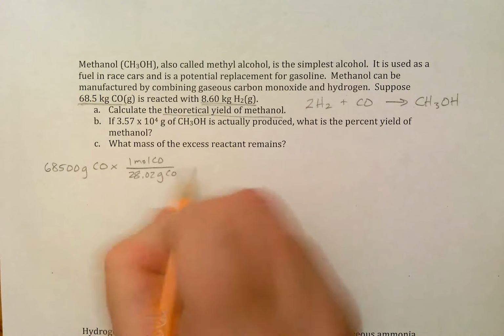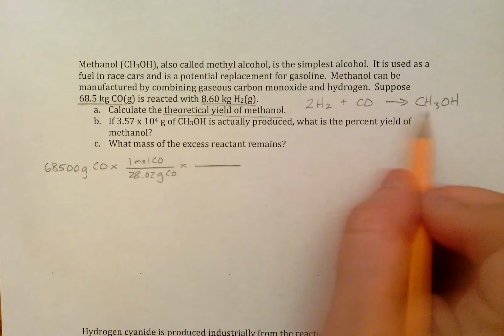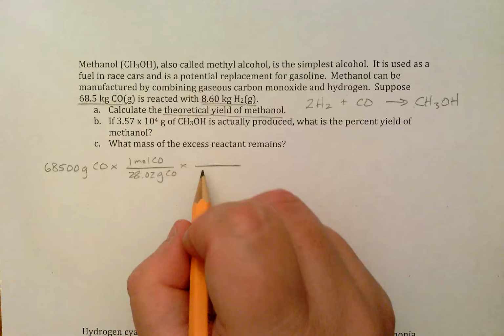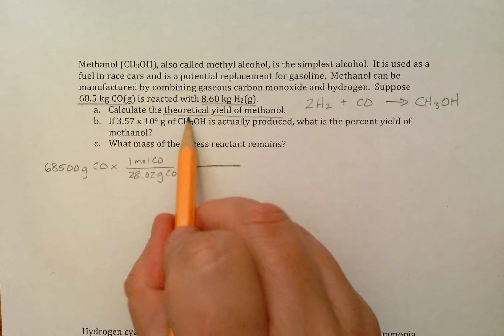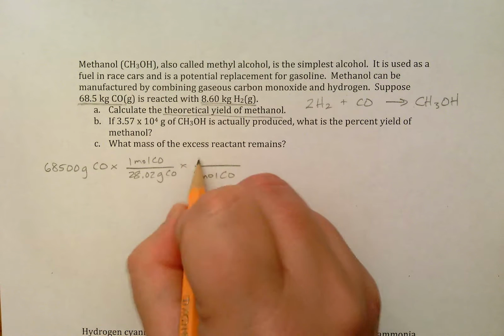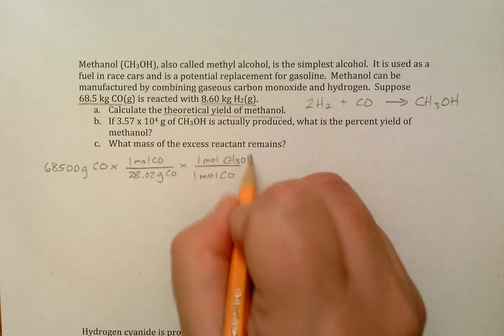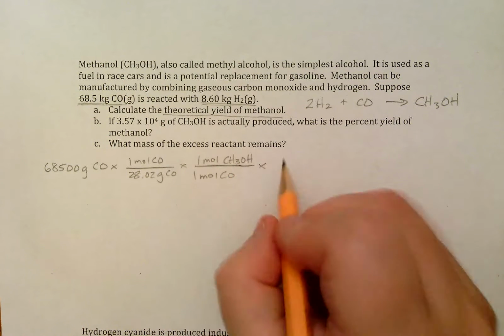Now we use the coefficients from our balanced equation to get to the theoretical yield of methanol. So we say there is 1 mole of carbon monoxide to 1 mole of methanol. Okay, so now we need to get to grams. Theoretical yield is always in grams.